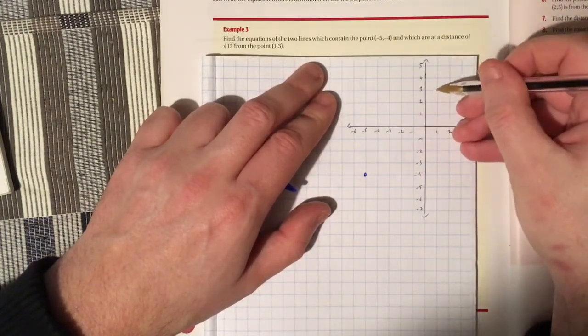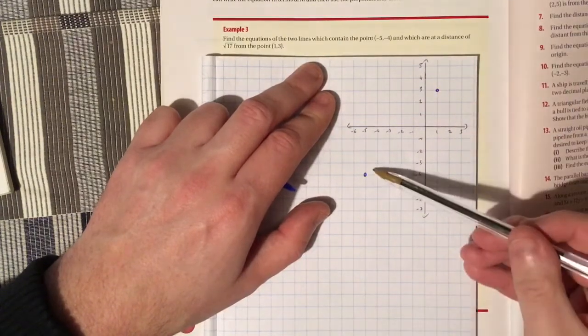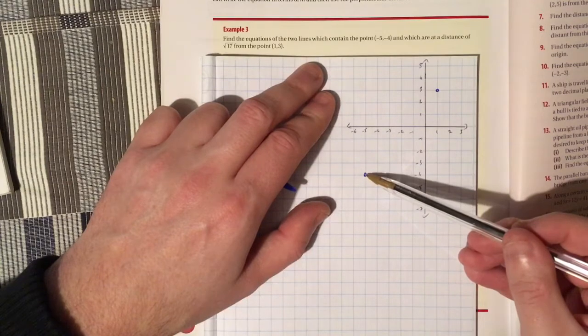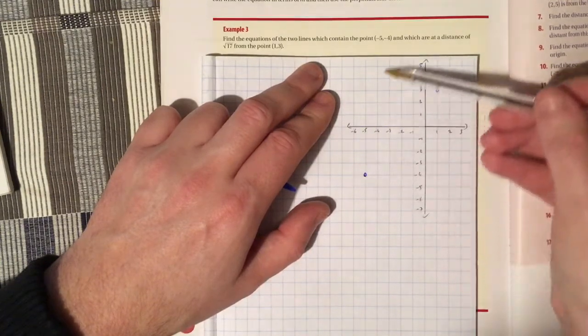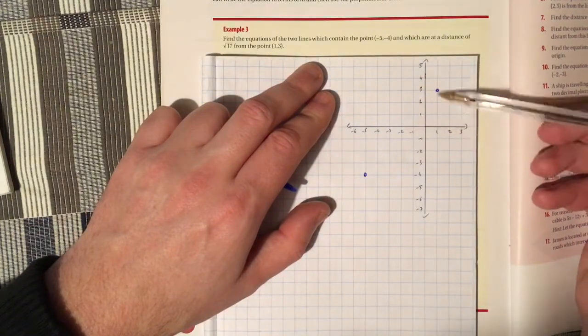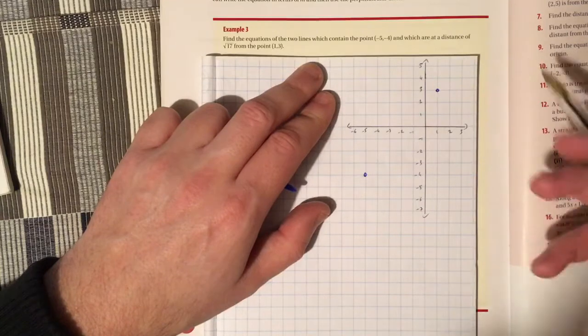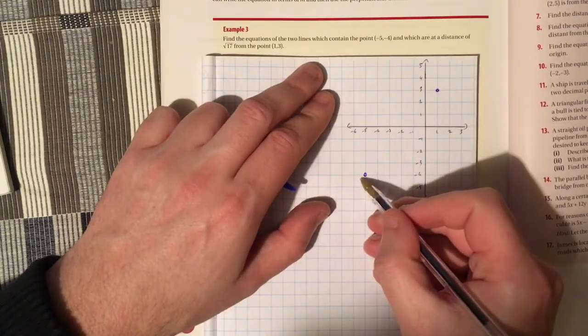So point 1, 3 is here. There are two different lines which go through this point, and they're both √17 away from this point. So just sketching that roughly.